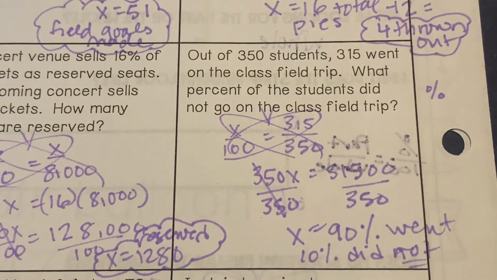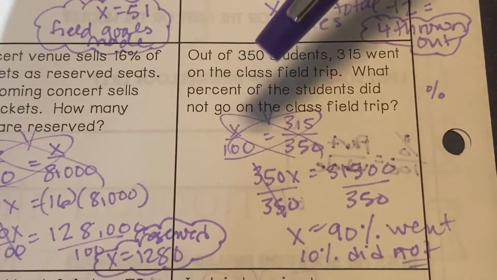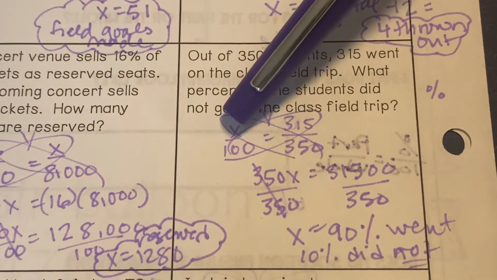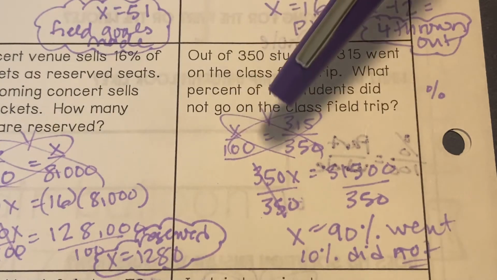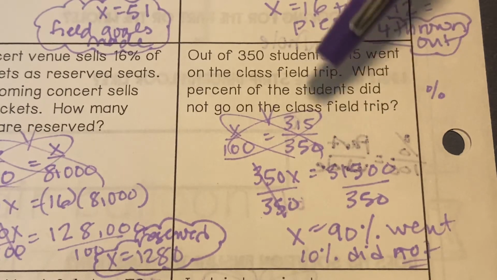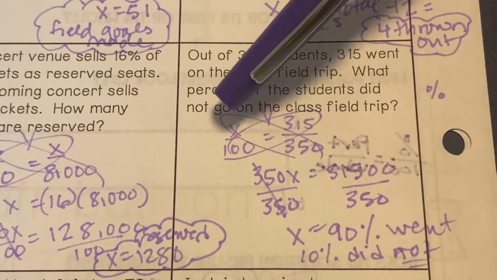So now we're solving for the percent. If it says what percent, we don't know that. We have to figure that out. So x over 100 is our what percent. Again, you could use a p for percent. Is equal to 315 out of 350. Okay? Part over whole. Cross multiply.